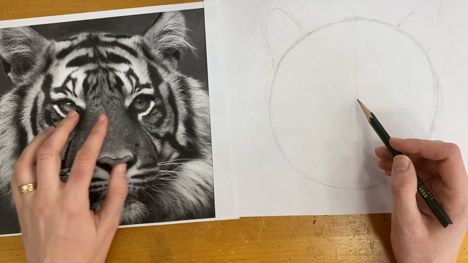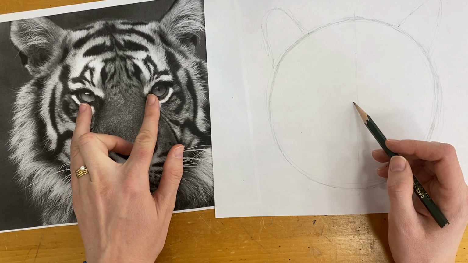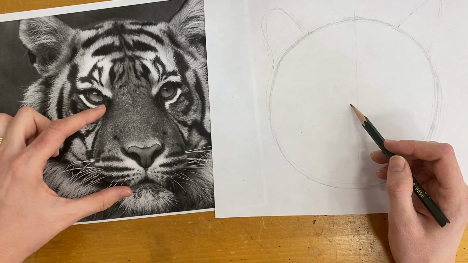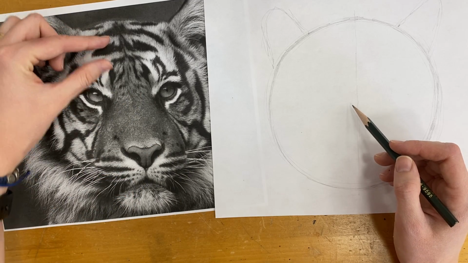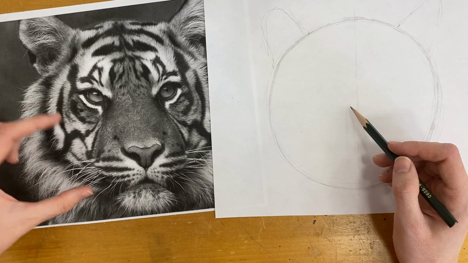So notice how small the eyes are. And also notice that they're not at the top, they're not way up here, they're about the middle.